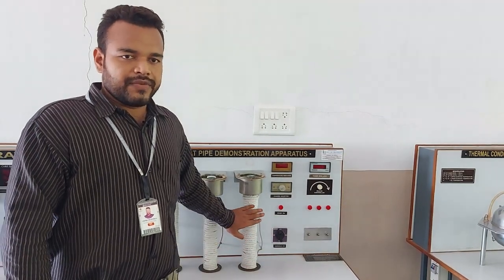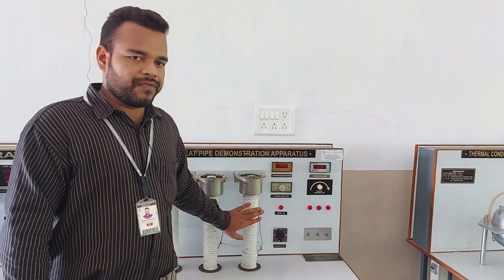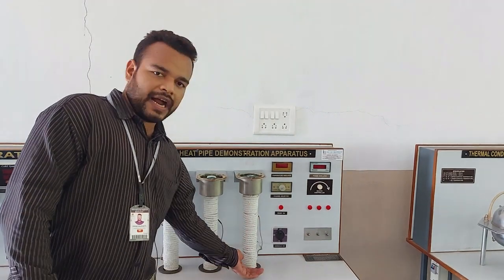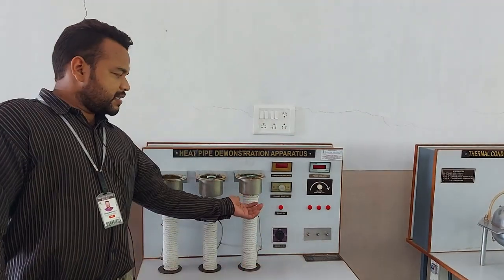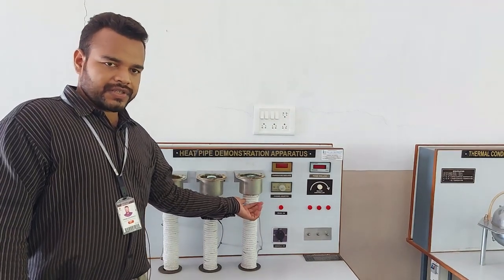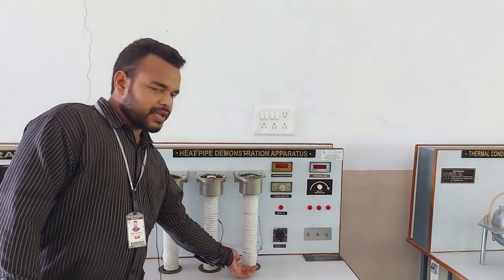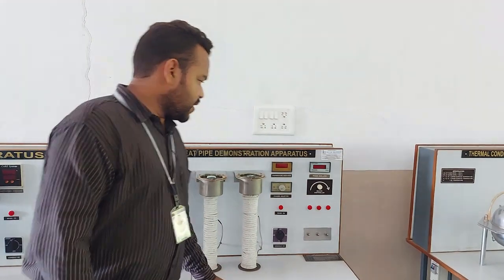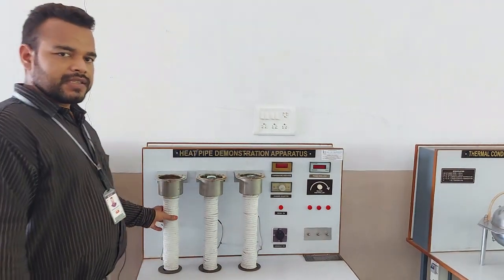It will help us to identify the heat flux that is generated at the higher end and that is getting transferred to the lower temperature end, okay? Higher temperature end to lower temperature end, correct? So, let us see what we have in this apparatus.